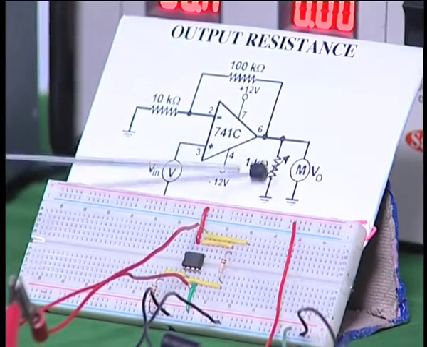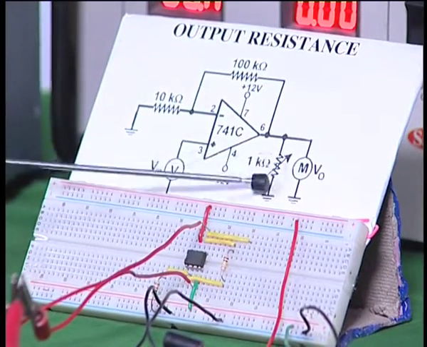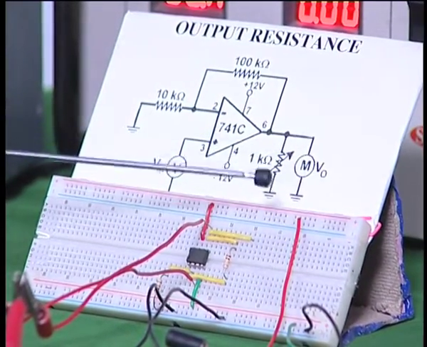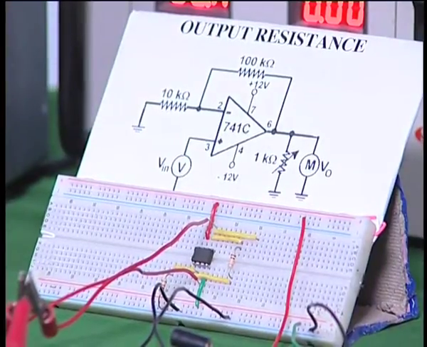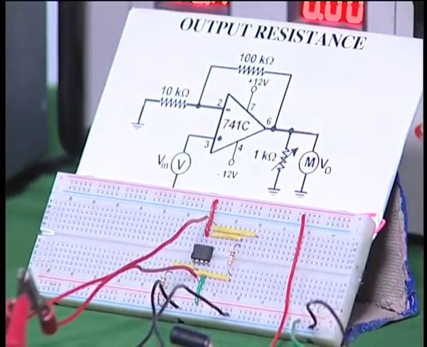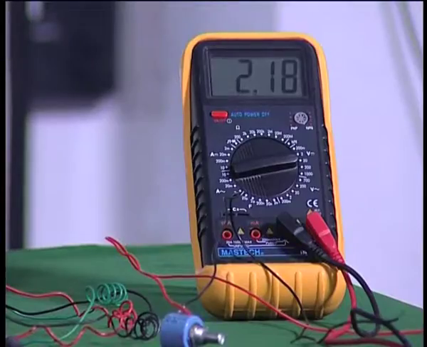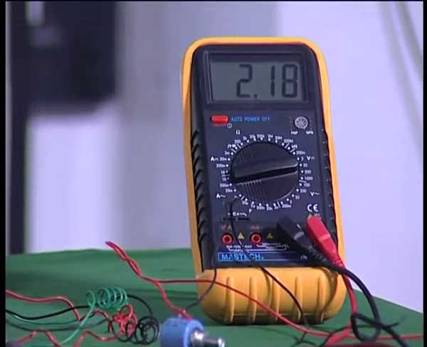You can see I have connected a potentiometer. I will measure. I have not connected the potentiometer, it is still here. Now, I will switch on the multimeter. I have given 200 millivolts from the voltage source.